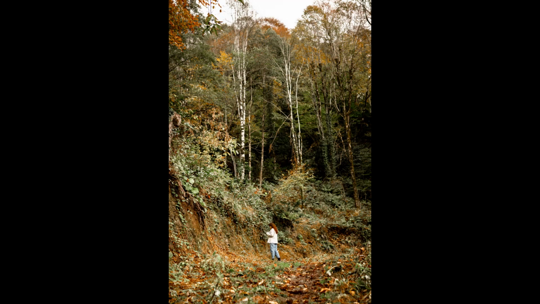Medicinal properties. Birch bark and leaves have been used for medicinal purposes for centuries. They contain compounds that have anti-inflammatory, pain-relieving, and antimicrobial properties. Birch bark extract is used in some skincare products and supplements.